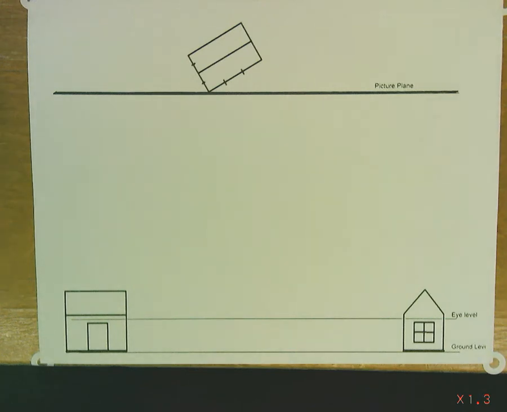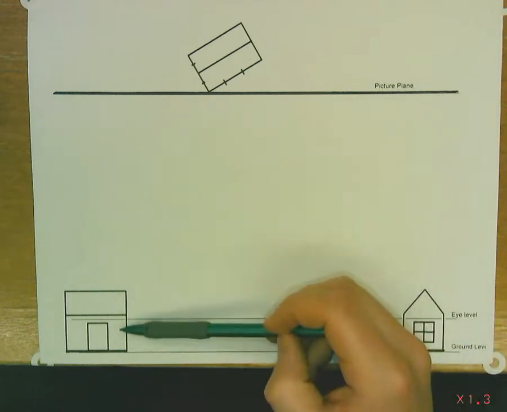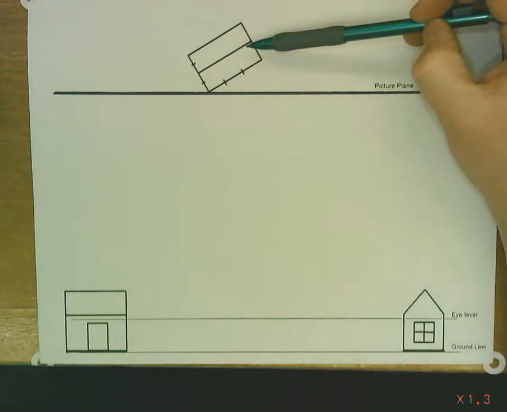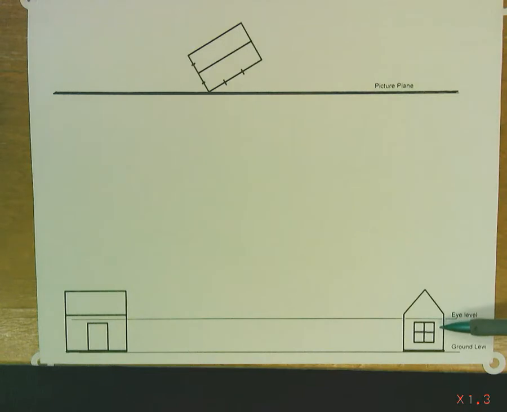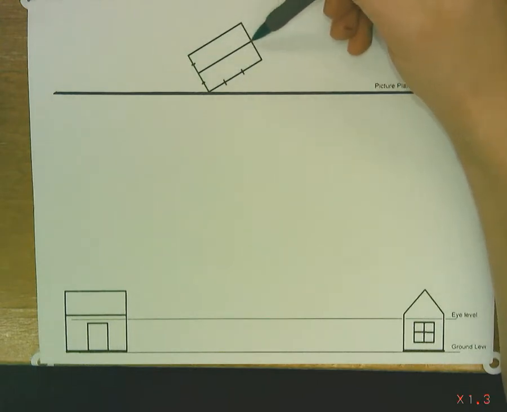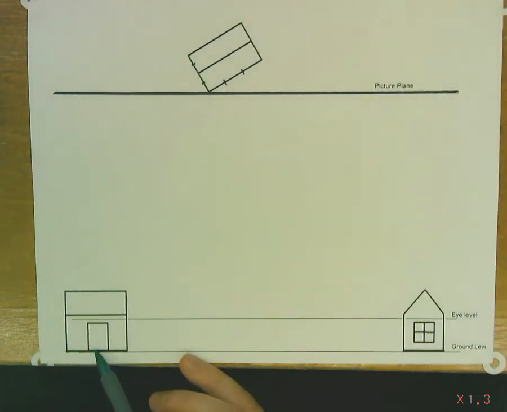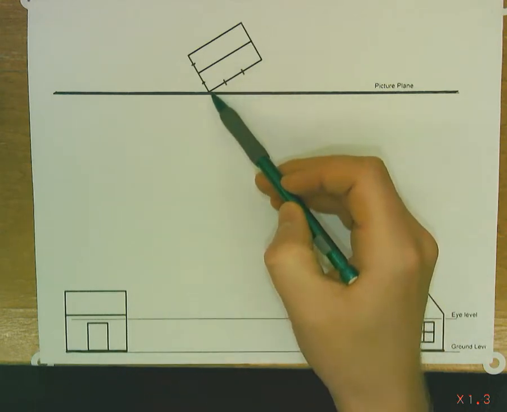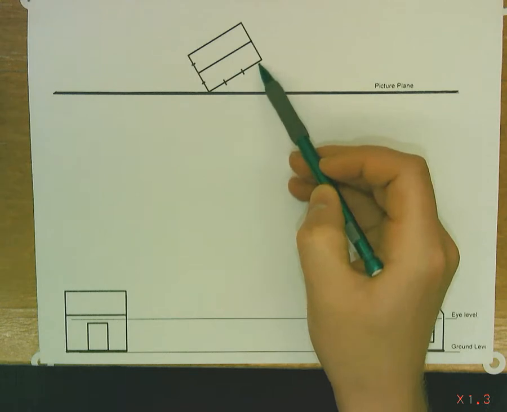As you can see on my paper, I have a front view of a house. I have the top view as well as the side view with a window. These are to scale, so for example, the width of this side of the house is equal to the width of these two sides, and the same as the front view right here. The width of the front view is equal to the front view of our top view.